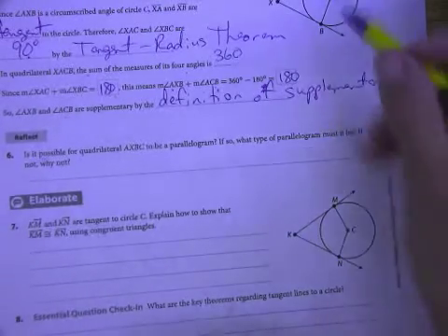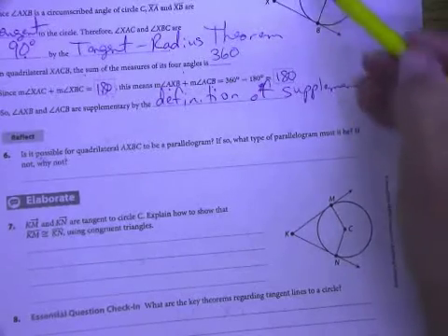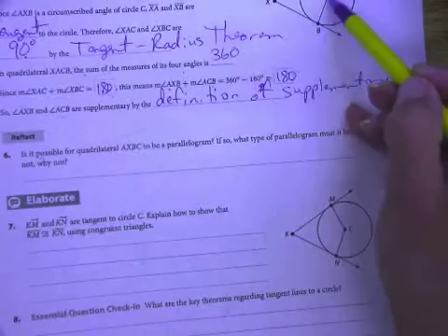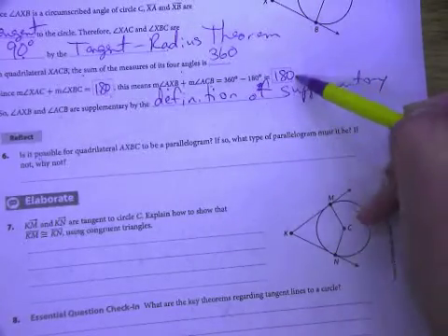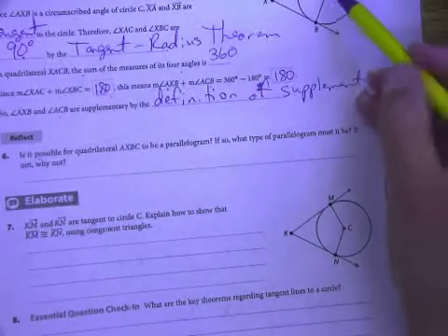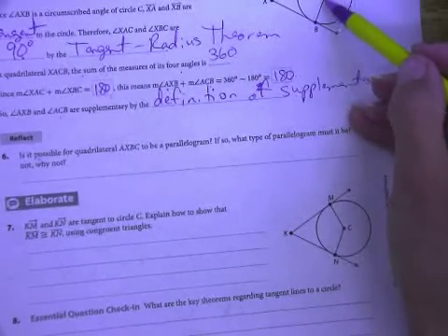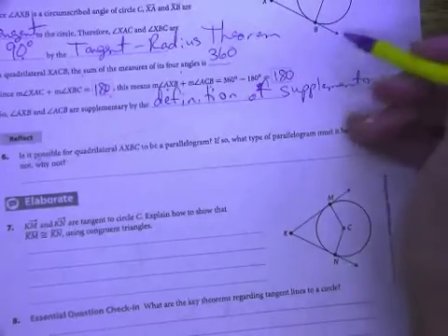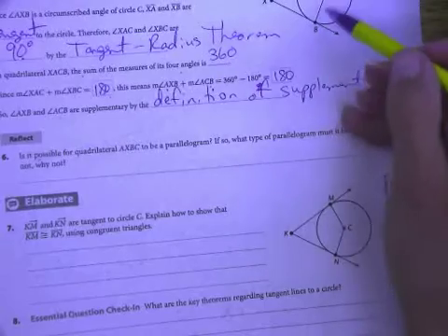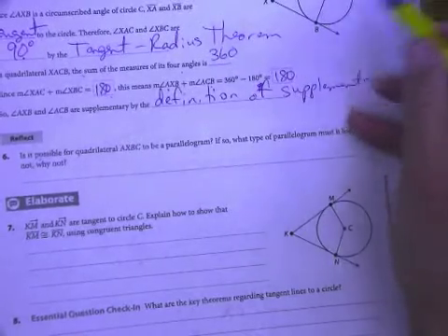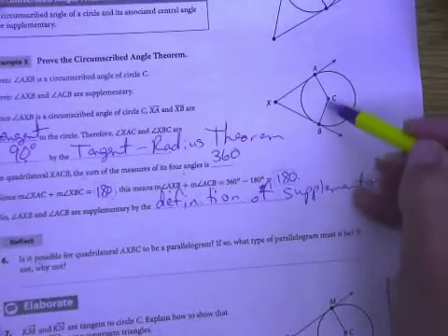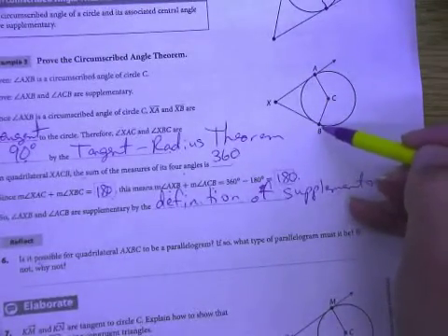So is it possible, in this reflect question, for quadrilateral AXBC to be a parallelogram? Well, let's think about what we know about a parallelogram. In a parallelogram, opposite angles are congruent, and so that would mean, well, I already know these angles are going to be congruent, but in order for these angles to be congruent, I know that they're supplementary, so that means each of them has to be 90 degrees.